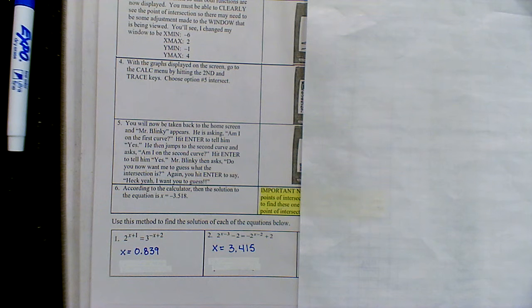Anybody having trouble finding both answers for the third one? Did anybody else get a different value for number 2? Or did you get the answer that was up there?